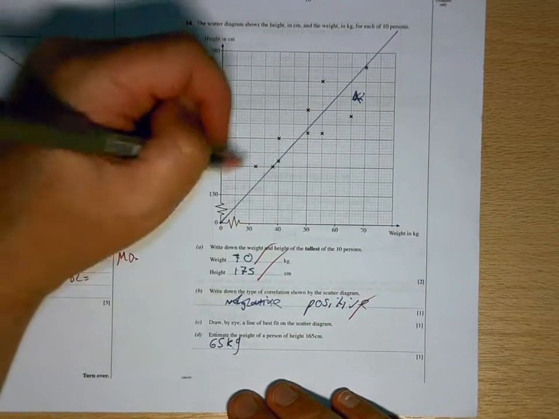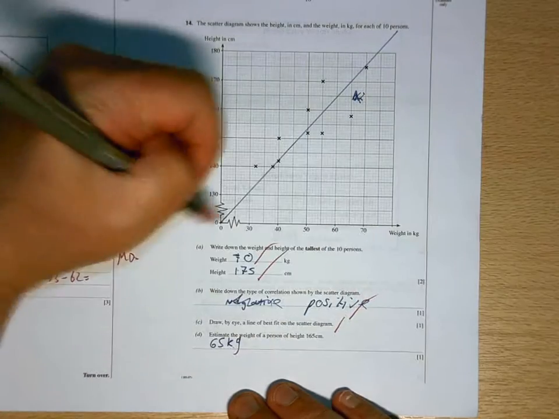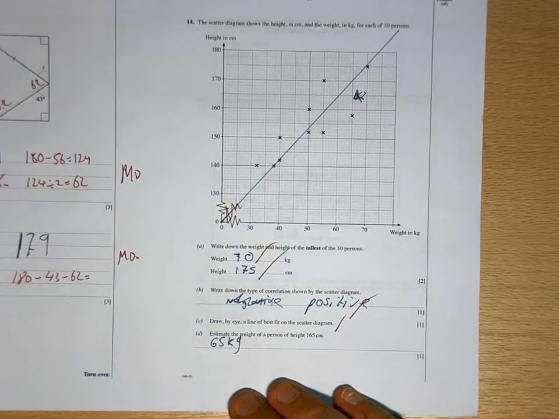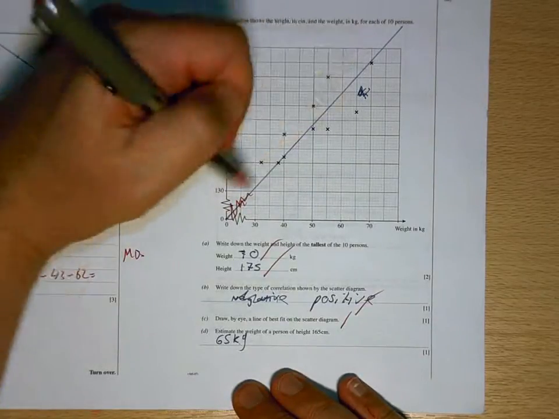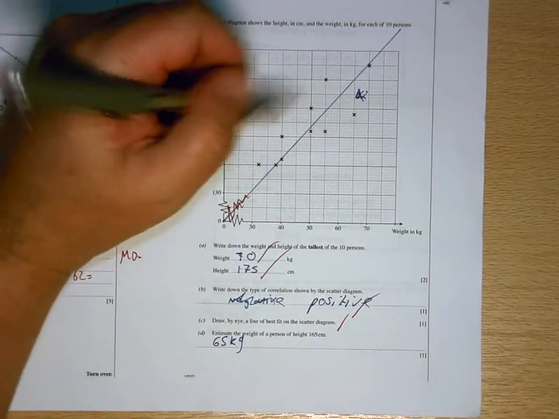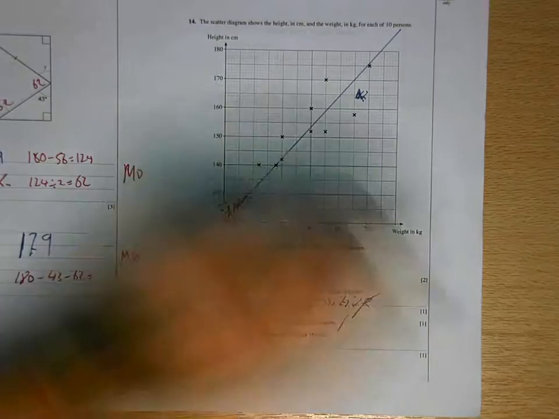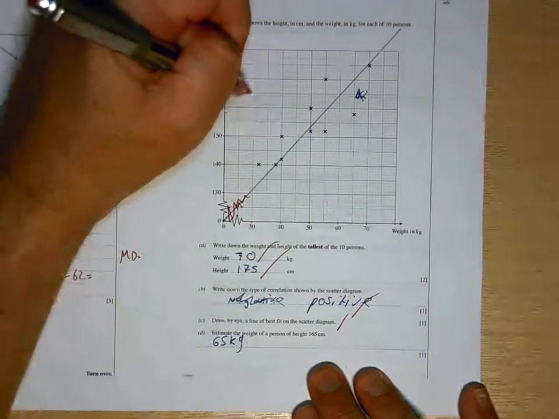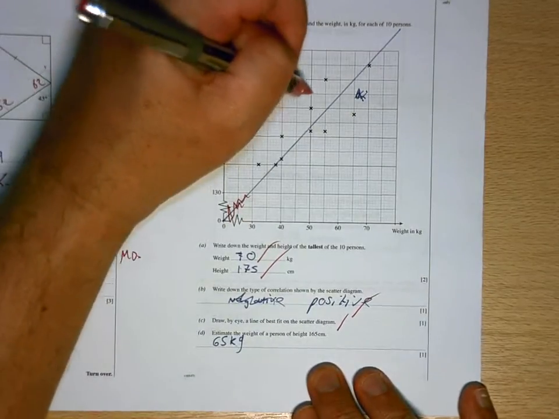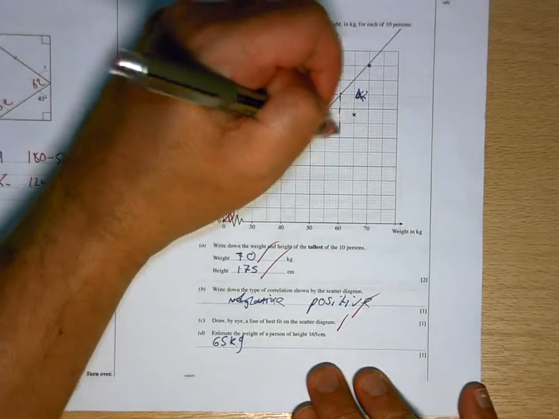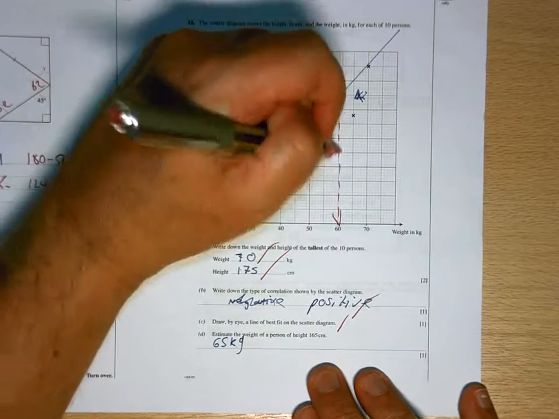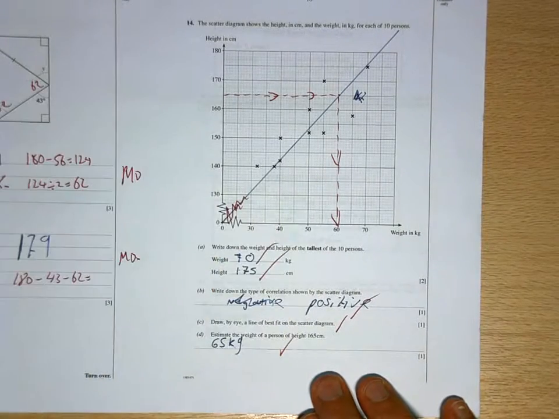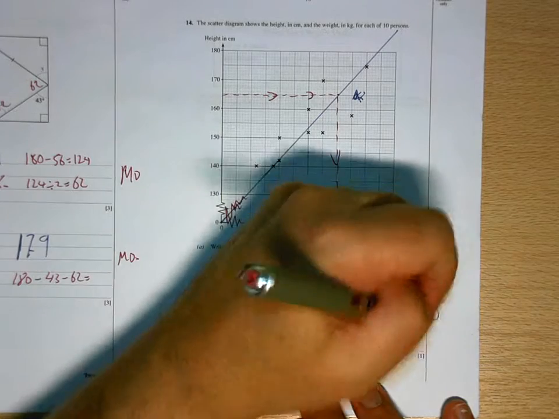It's positive. Your line of best fit is fine. There's no need for it to go through 0, 0, and in fact you shouldn't extend it down that far. You should stay either side of the two extreme points that you've got. And reading off your graph, it is 65. What I suggest you do in the exam is show how you are using your graph to achieve that. So 5 marks there, 5 marks for the page.